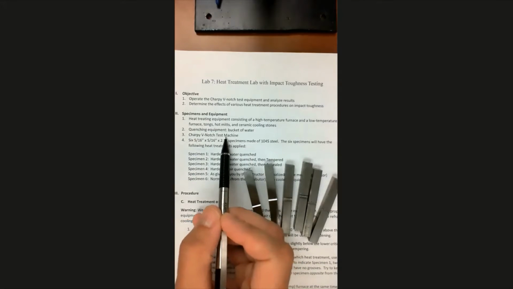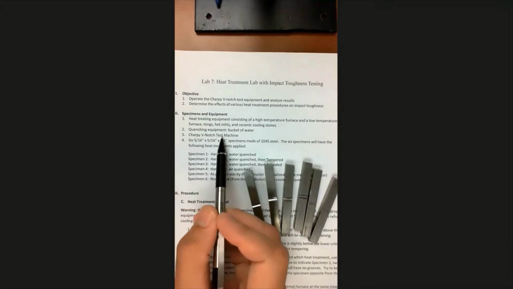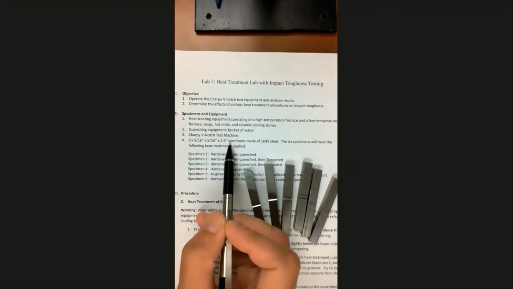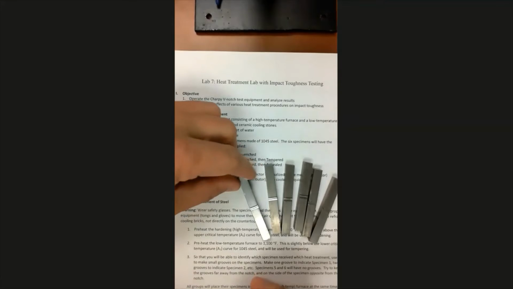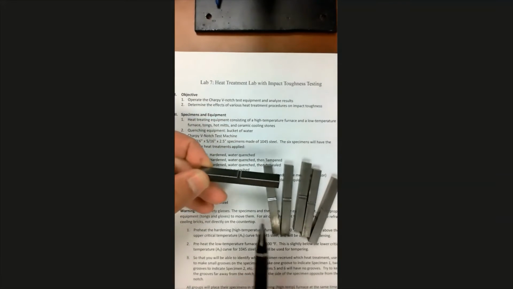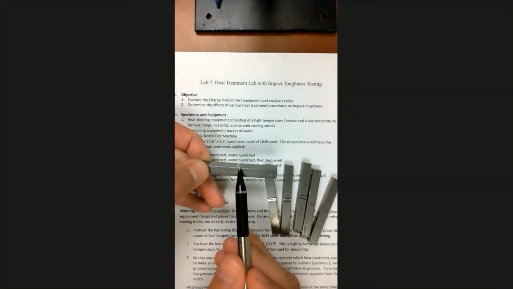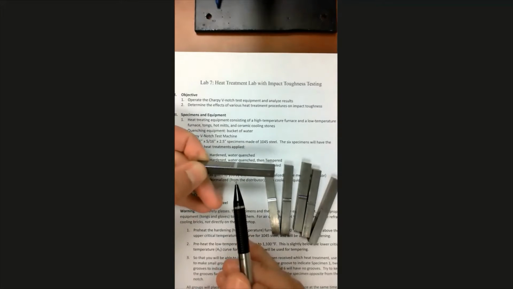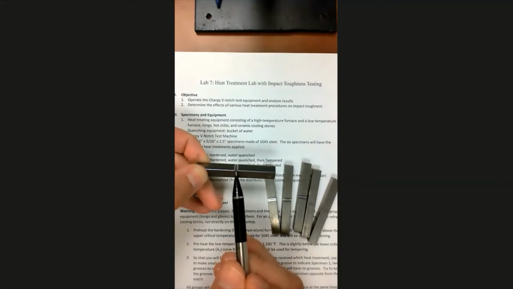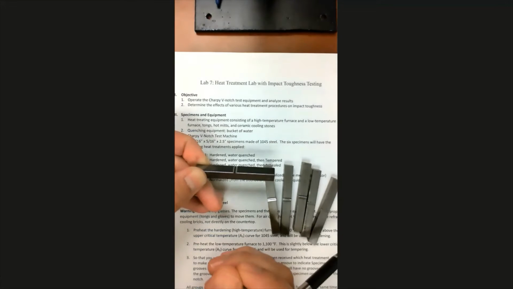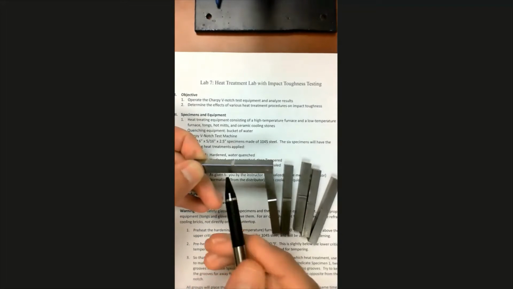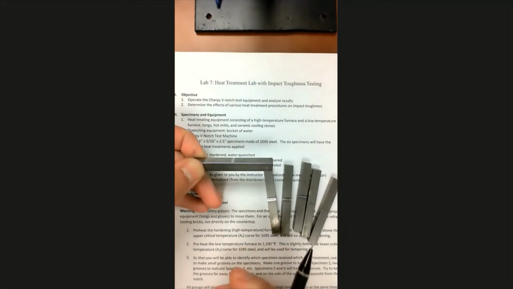This is for the second part of Lab 7. We're going to need the Charpy V-notch test machine. And of course, we're going to need our specimens. Here's what our specimens look like. And you'll notice that they have a notch in them right there. And that is to introduce a defect. This is a stress concentrator, or a defect. And by doing that, we are encouraging the part to fail right there. So we know where it's going to fail.